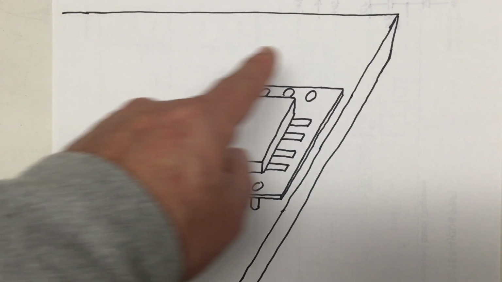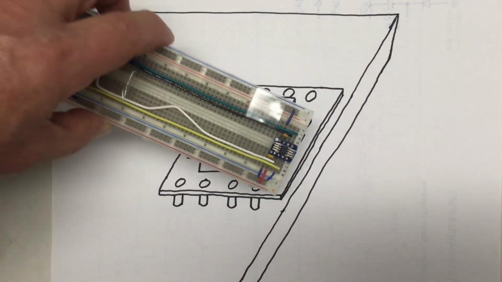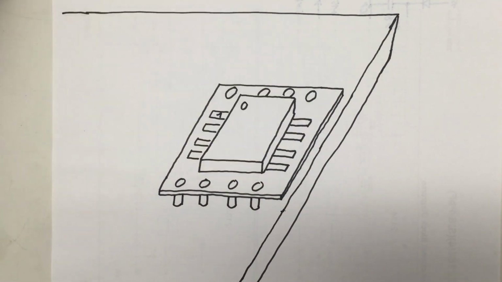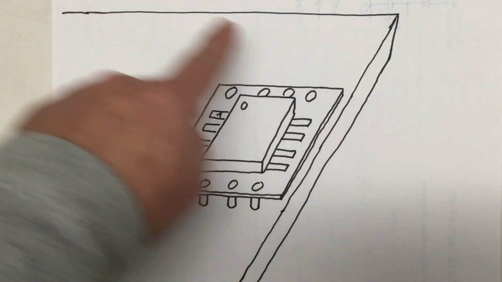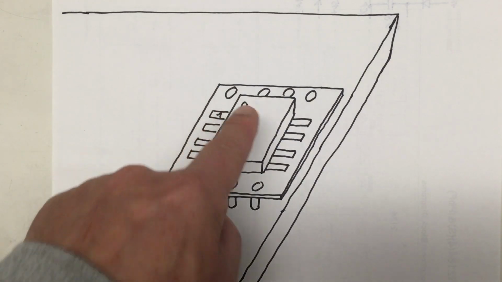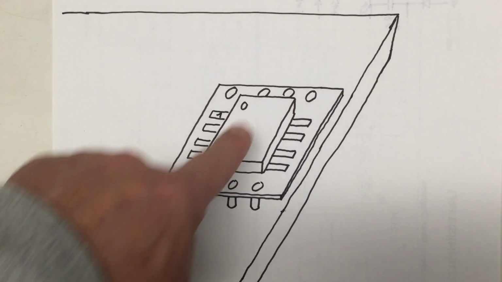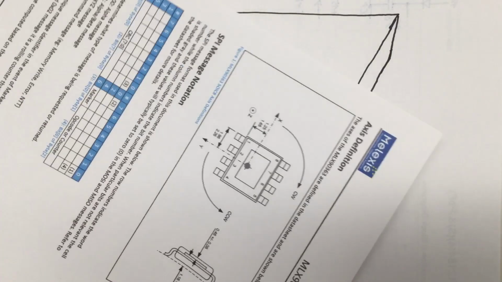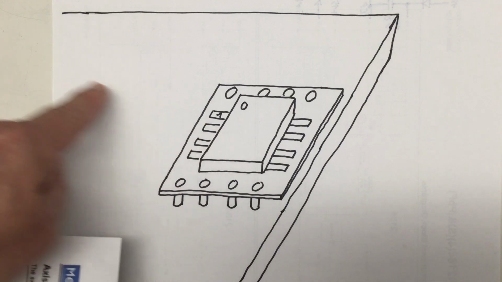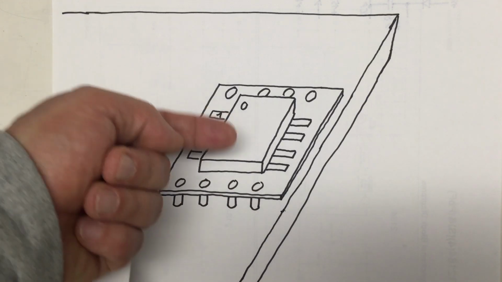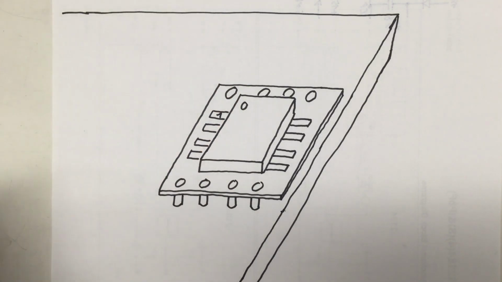Our little chip sits like that on the edge of our breadboard on its breakout board. So here is pin 1. So according to the datasheet, x-axis should be in that direction and the y-axis should be in this direction and z going up.